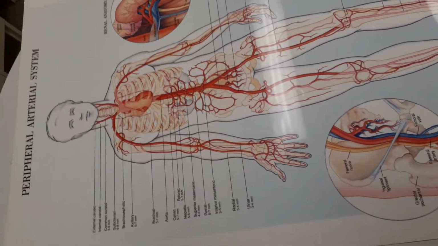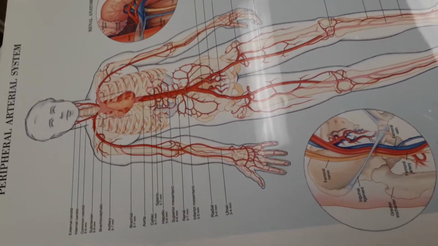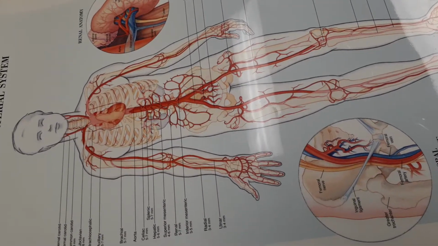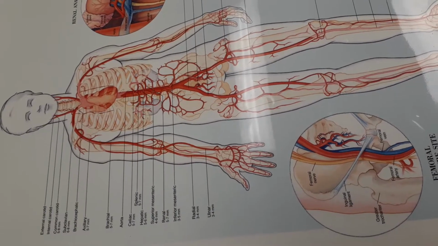Hello, I'm Kostasi Levins, and I'm going to be talking to you about the arteries, the veins, and two specialized exams that deal with the echocardiogram.